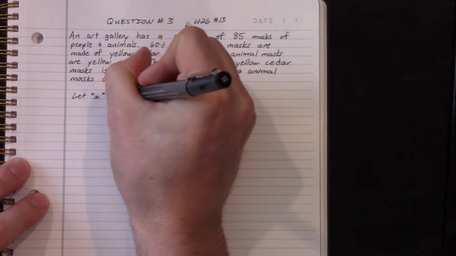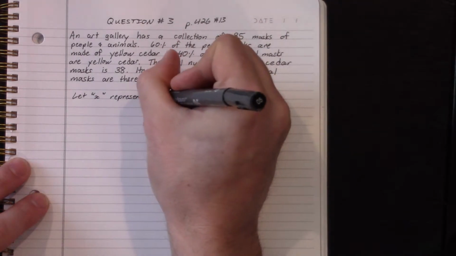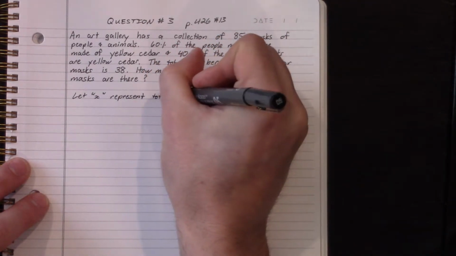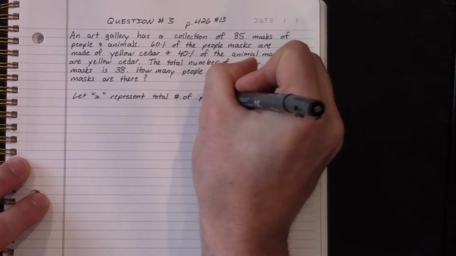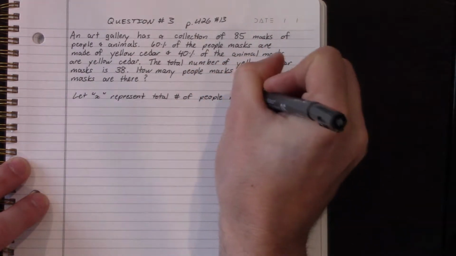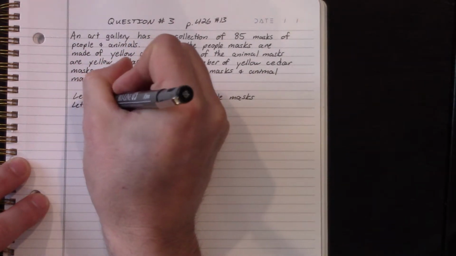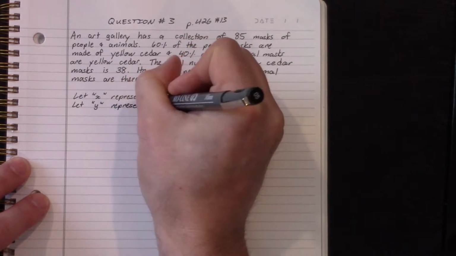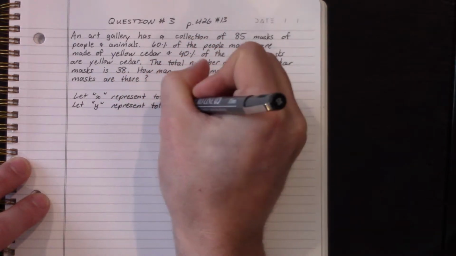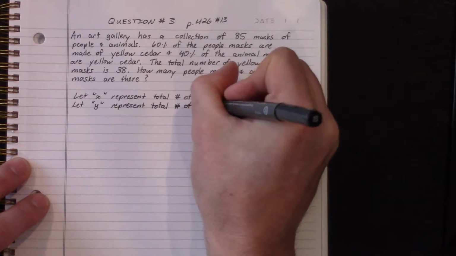Let X represent the total number of people masks. Let Y represent the total number of animal masks.